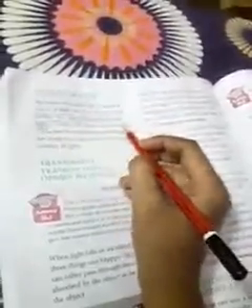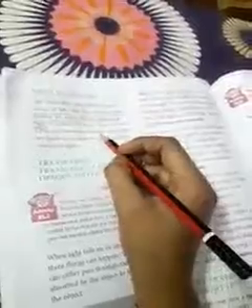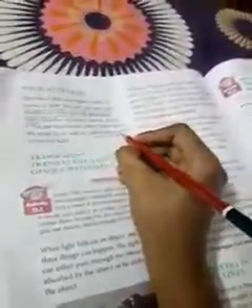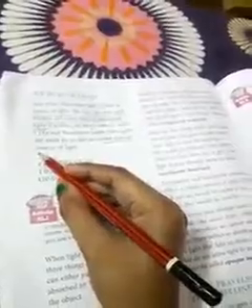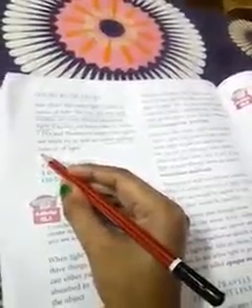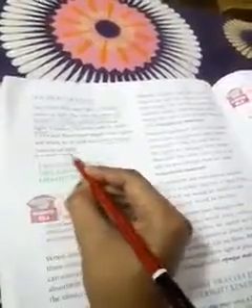Candles, oil lamps, electric bulbs, CFLs and fluorescent lamps like tube lights are made by us, meaning human beings make these. So these things are man-made and are called artificial sources of light. As these are not natural, and are made by humans using other sources, they are termed artificial sources of light.